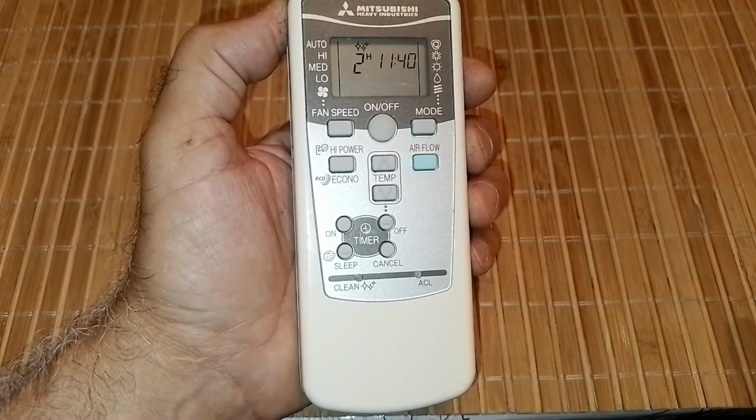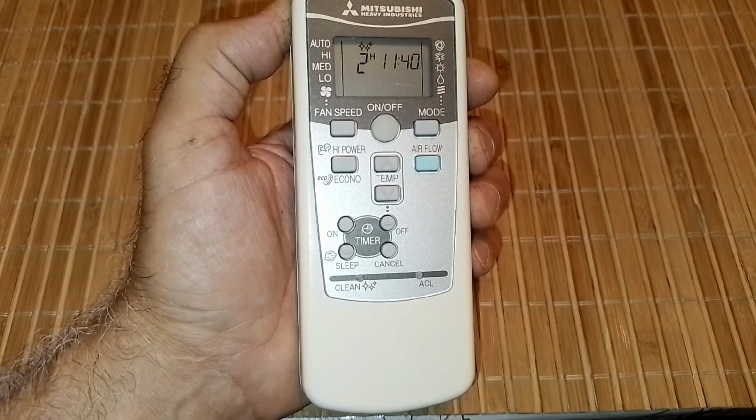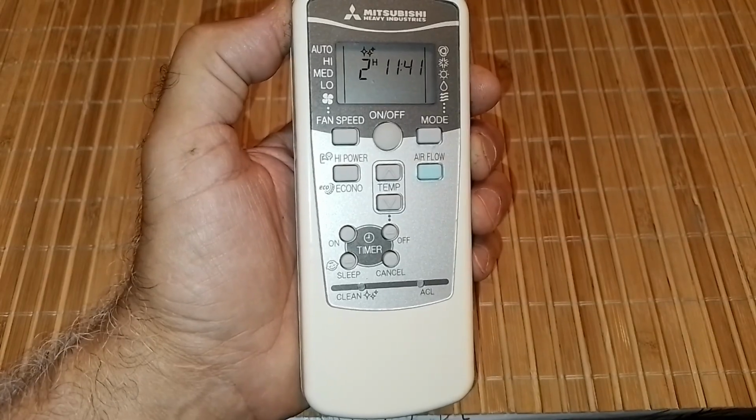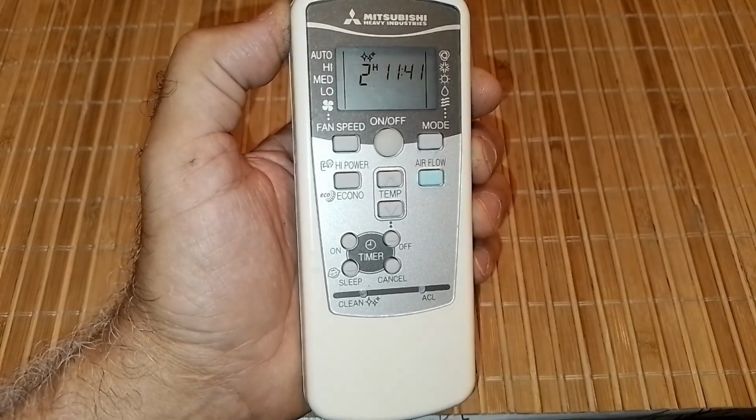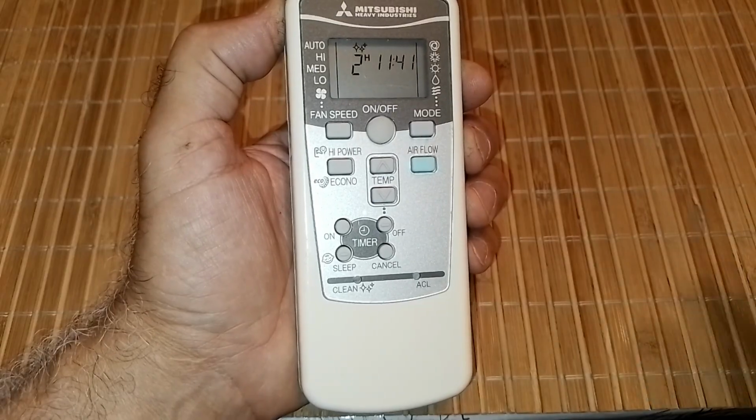This operation is performed for 2 hours, and after this time, the air conditioner is turned off. This mode is activated in cooling, auto, and dry modes. To exit this mode, we need to press the same button again.